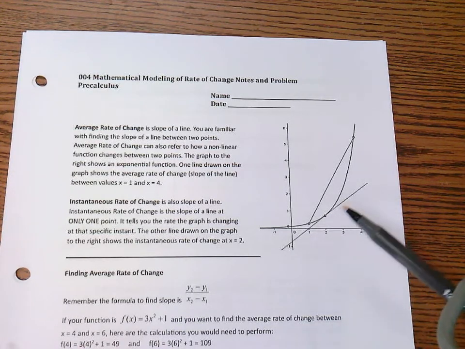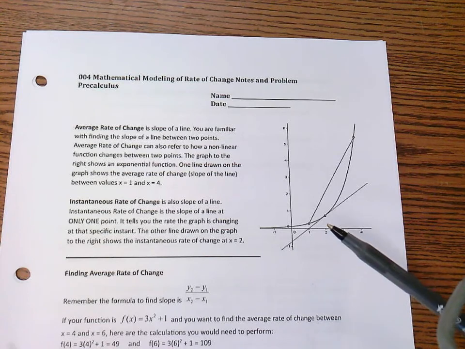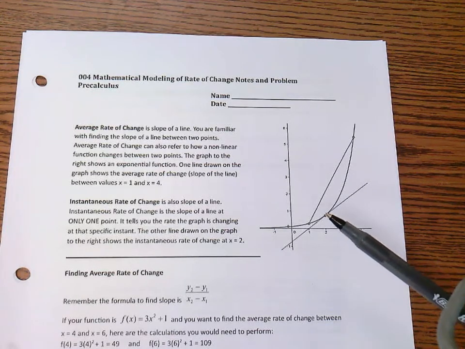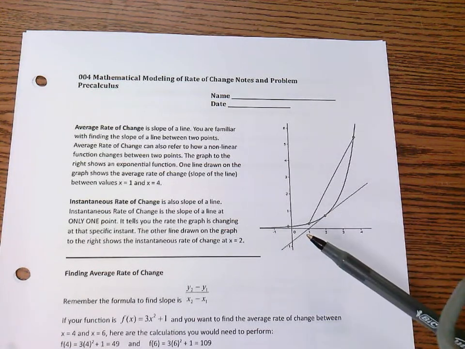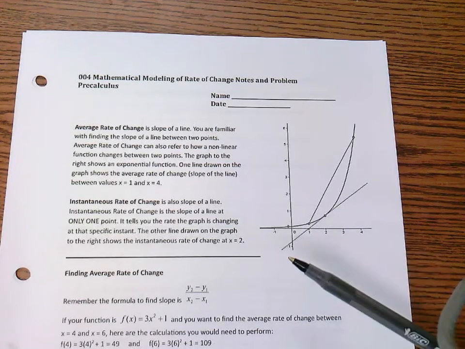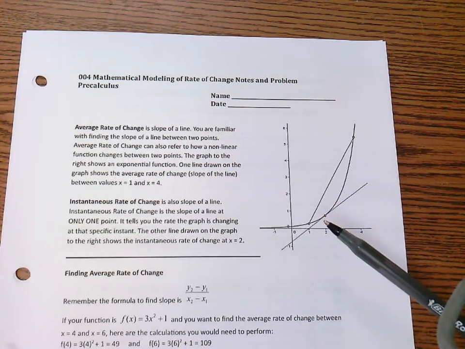And so the slope is actually the derivative of the function. You'll learn derivatives in calculus, but we're going to get close to learning a derivative this year because we want to find the slope of that line. So how could you find the slope of a line if you only have 1 point?